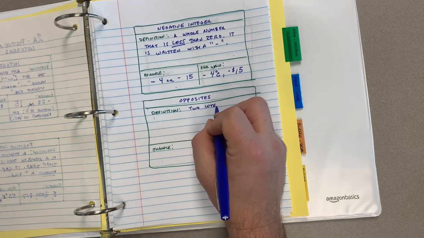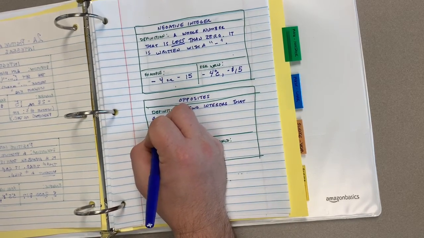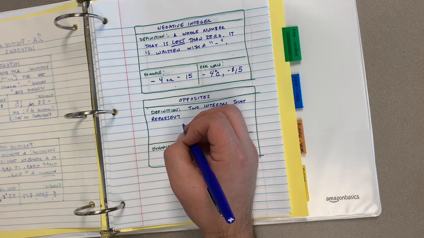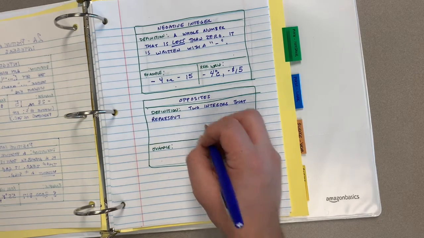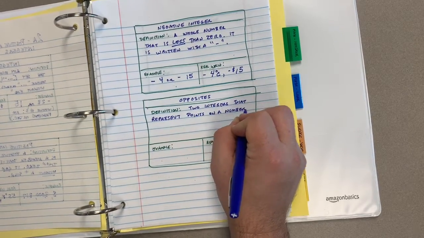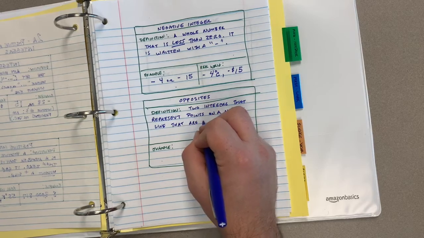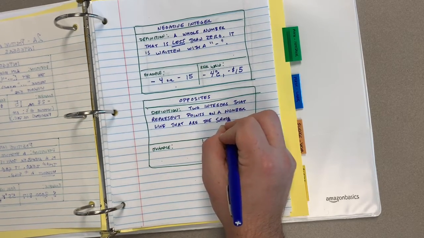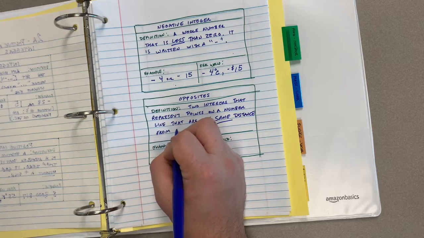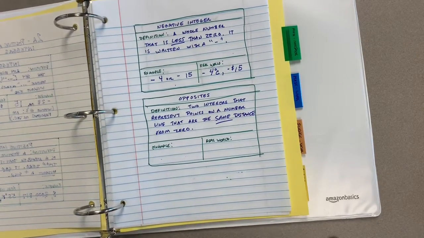Again, these are going to be whole numbers that represent points on a number line that are the same distance from 0.